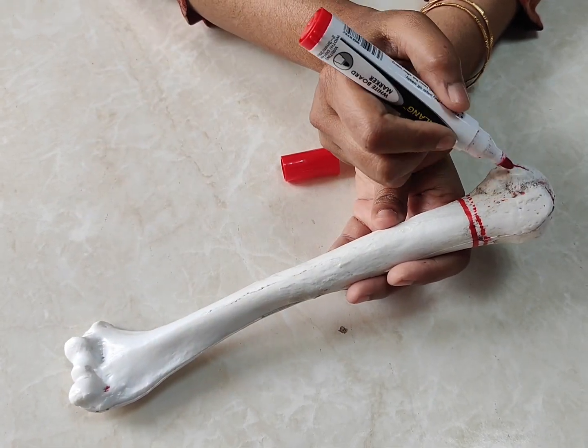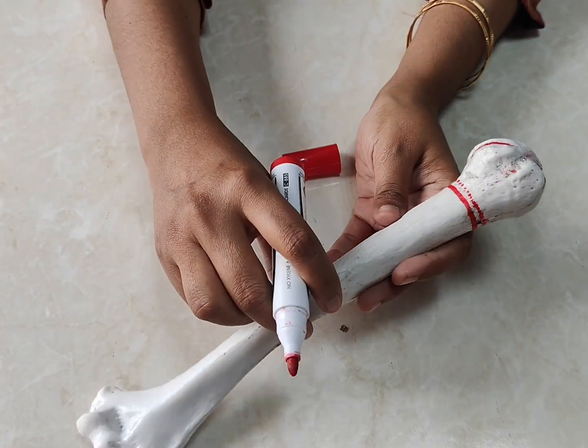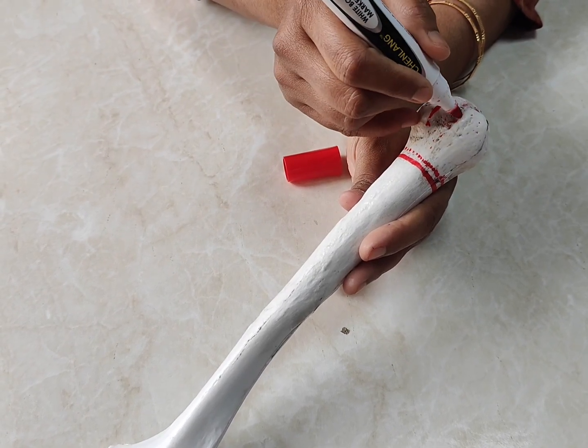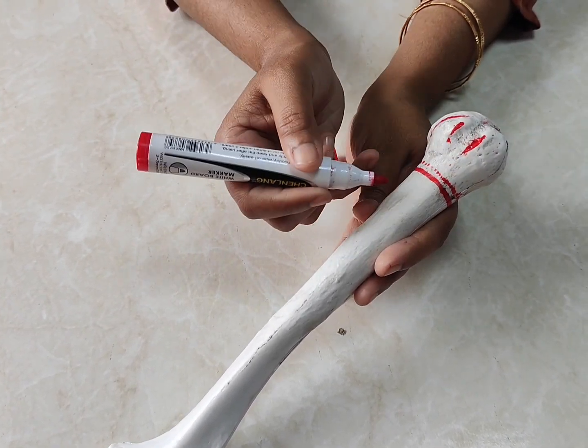In between these two tubercles there is a groove, and this groove has 2 lips. One is the medial lip, and this is the lateral lip, and there is a floor.